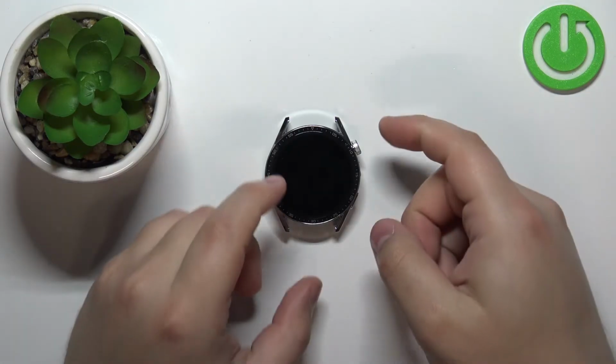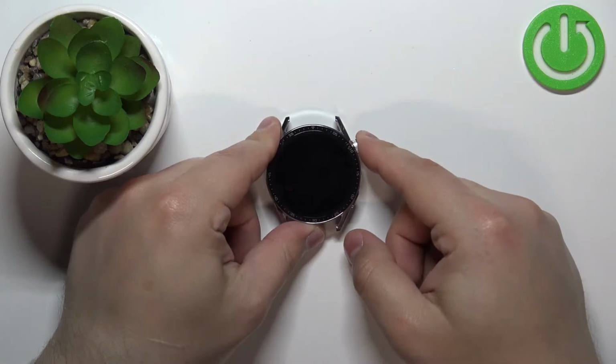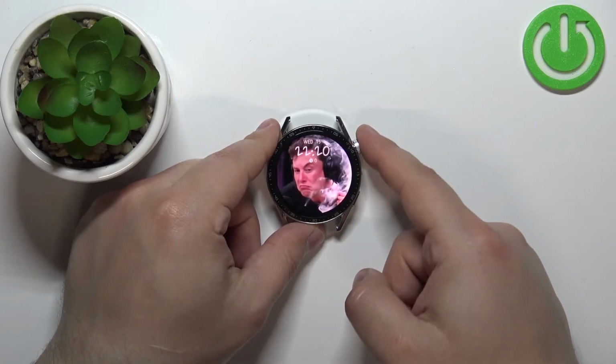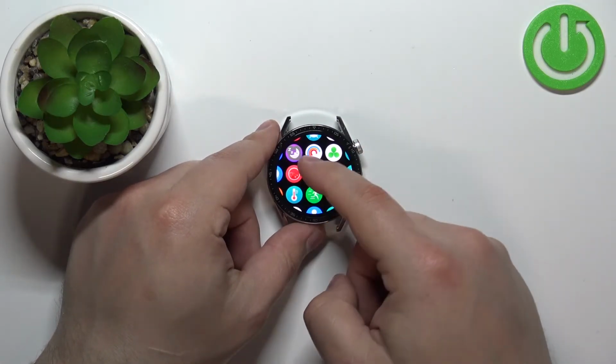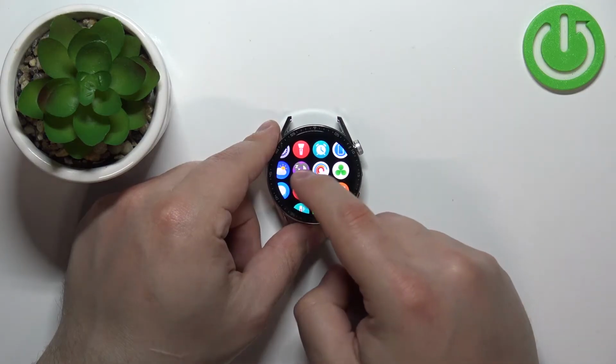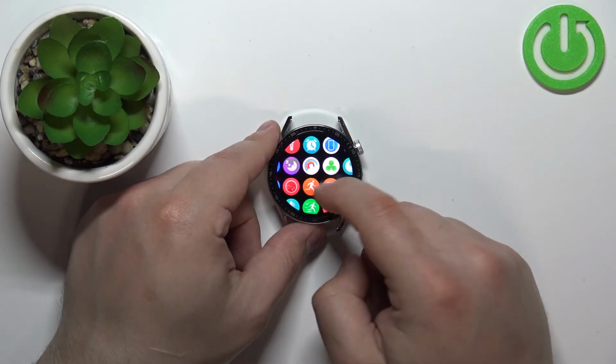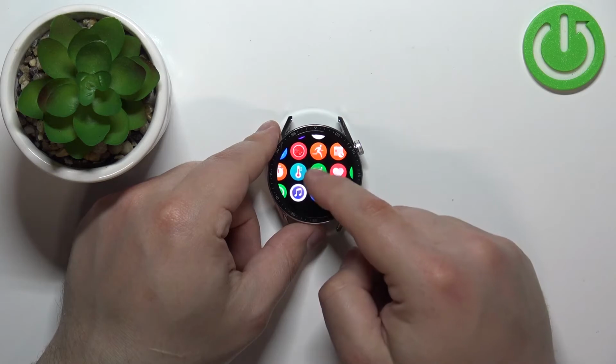First, let me show you how to access the app menu. So, let's press the crown button to wake up the screen on our watch, then press it again to open the app menu. And here we have it. And as you can see, the icons are in the grid and we can change that basically.